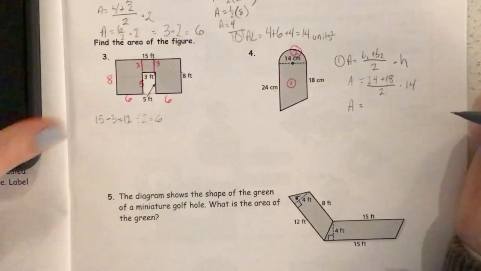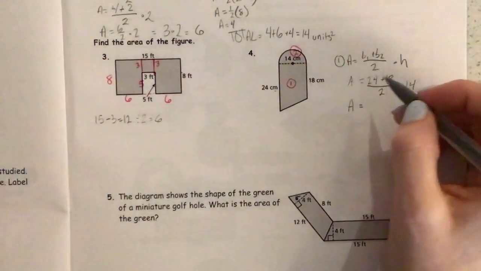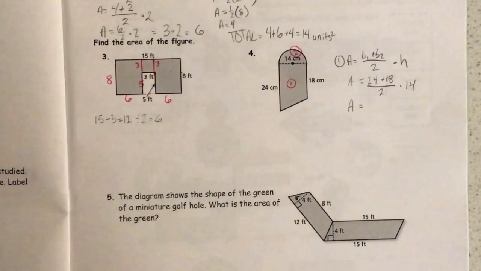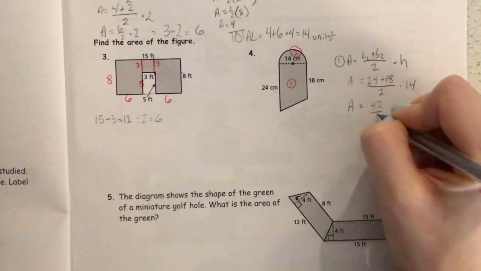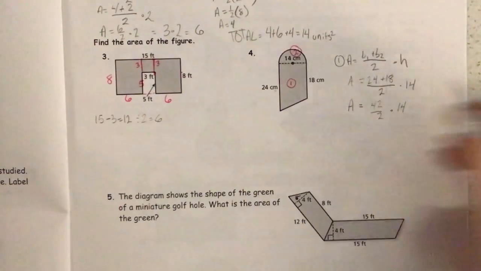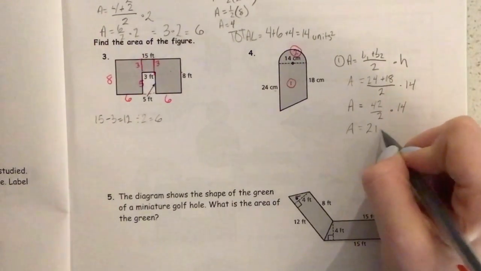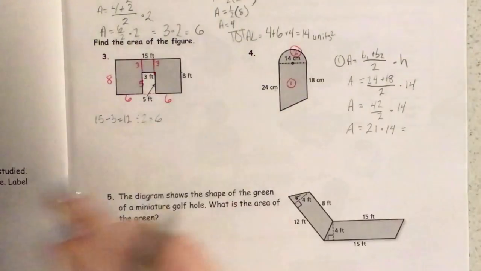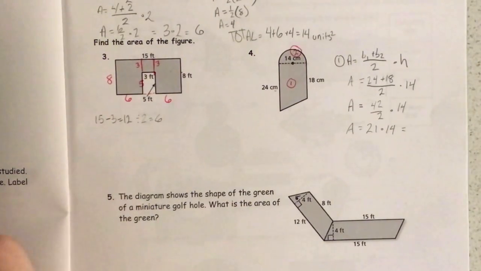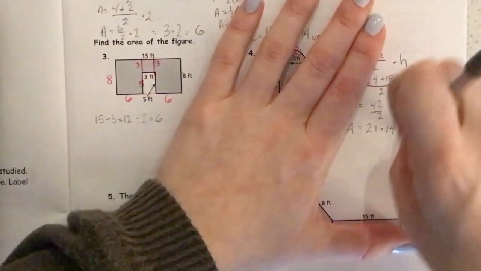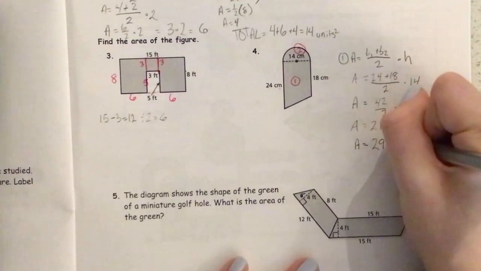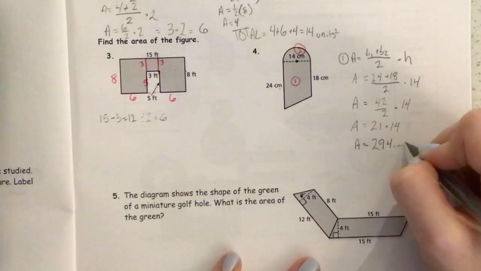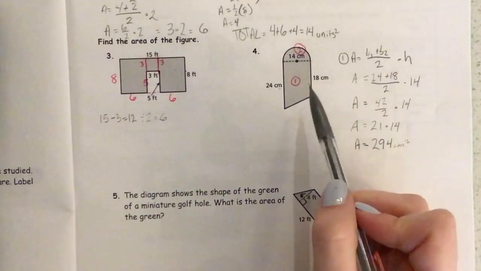When I plug all this in, 24 plus 18 goes on top, so we're going to have 42 divided by 2 times 14. This is going to be 21 times 14, so the area of this first section is 294 centimeters squared. That's section 1.